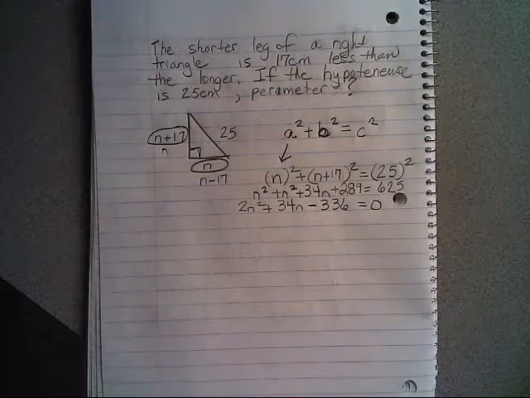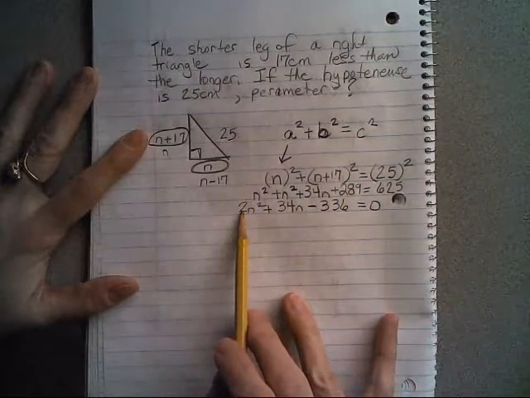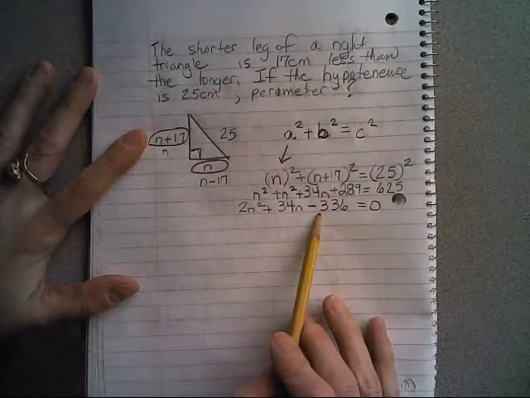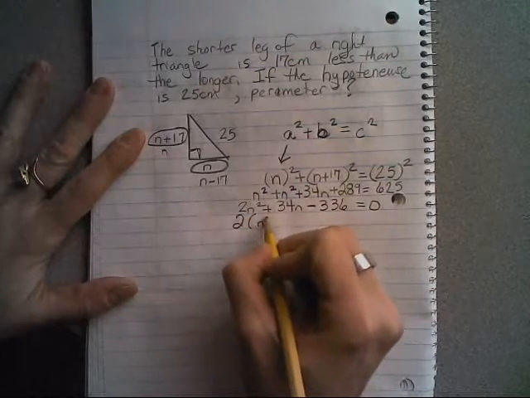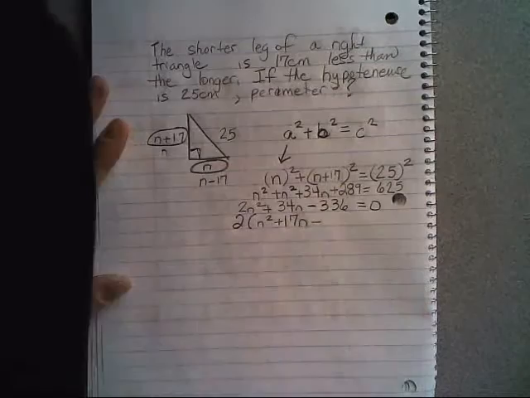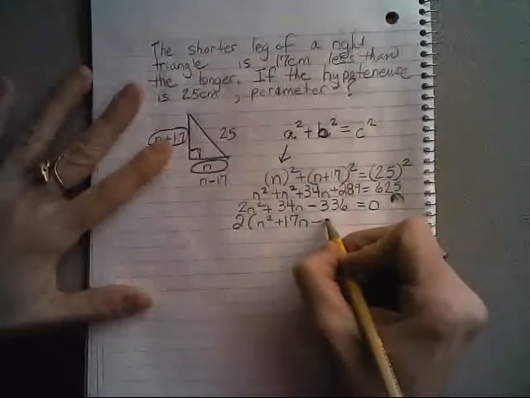All right. Now, I don't know if you guys remember this, but if you have a coefficient that's even and it can be divided out or factored out, do it. 2n squared plus 17n minus, what's 336 cut in half? 168.